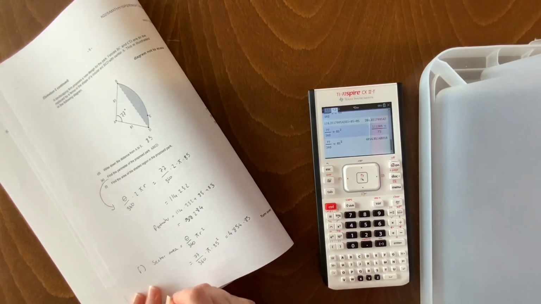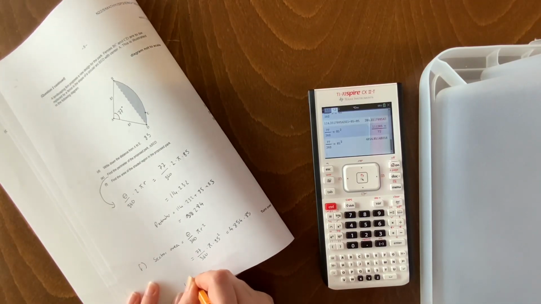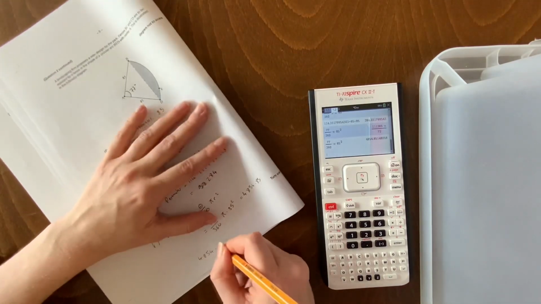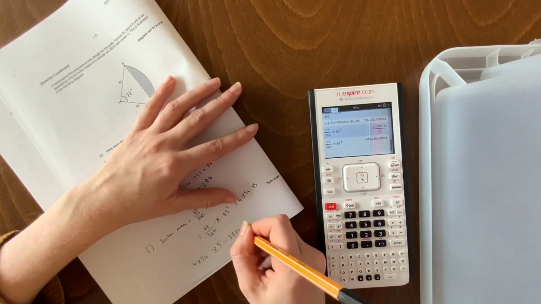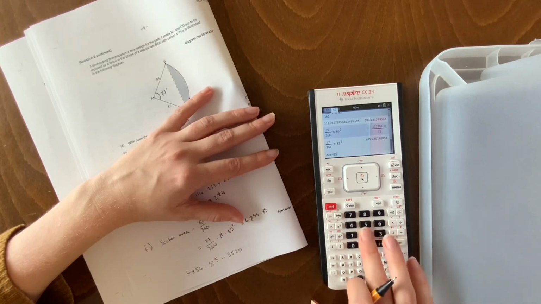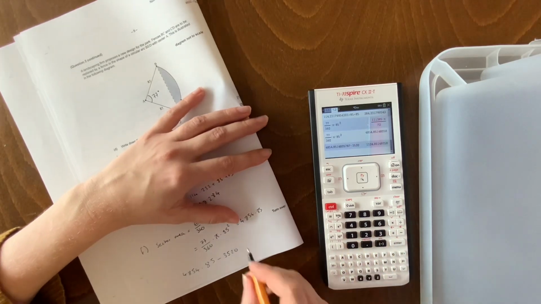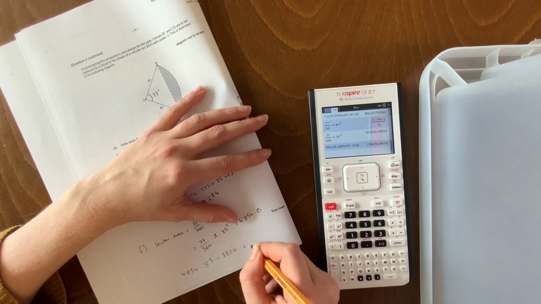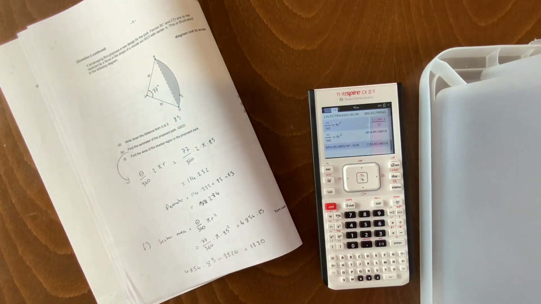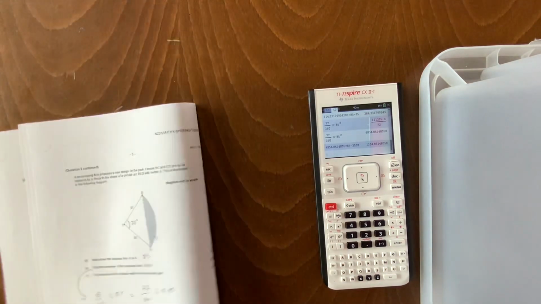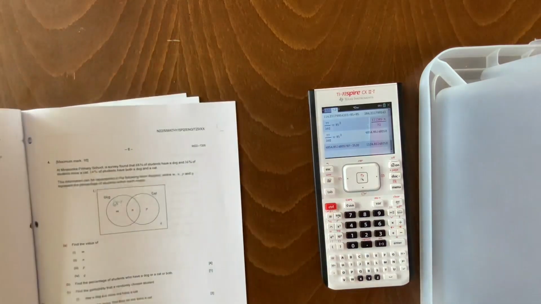3,520. So 4,854.85 minus 3,520 is equal to, to three significant figures, 1330. There we go. So that's my final answer there. Perfect. On to our next question, which is a Voronoi diagrams question, which I always love.